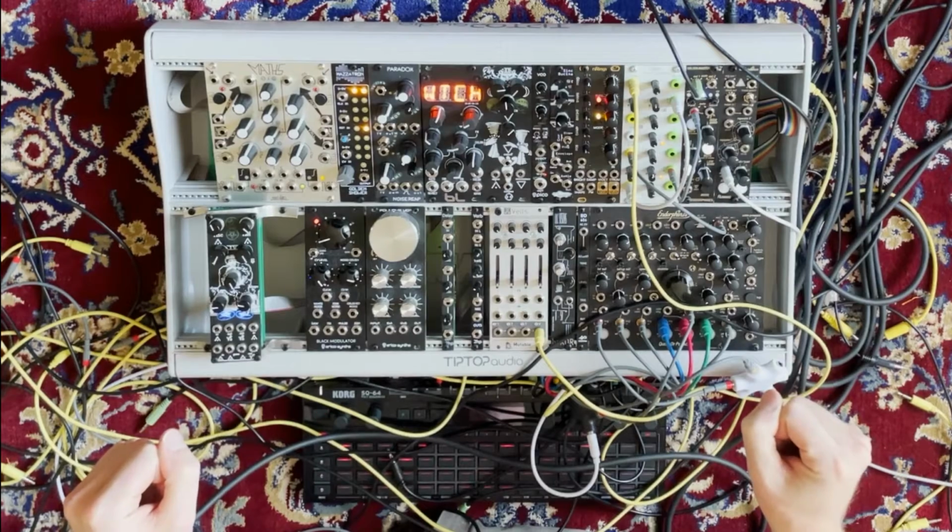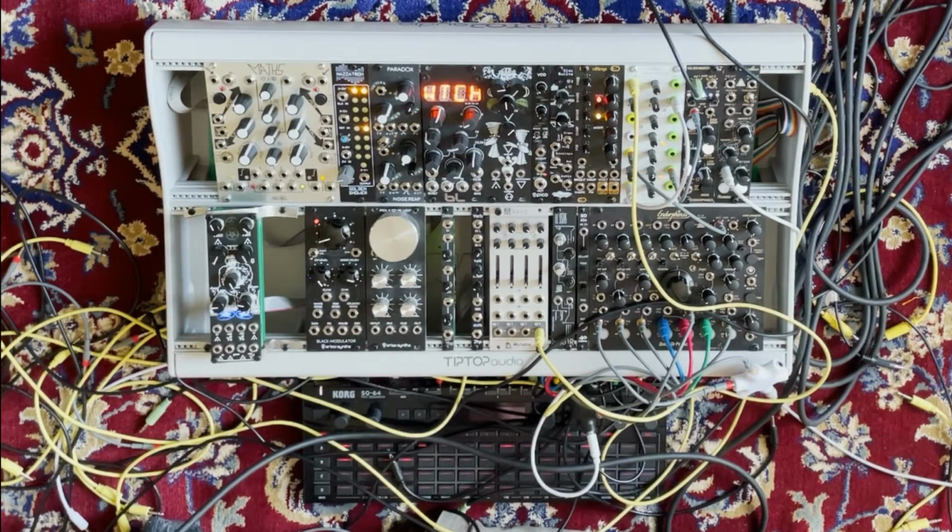Today we're going to be walking through a patch build of one of the main voices in our Sunday Jam that I published this weekend. We're going to start from the basics of the voice and some of the other components, and then put it all together to make the sound.